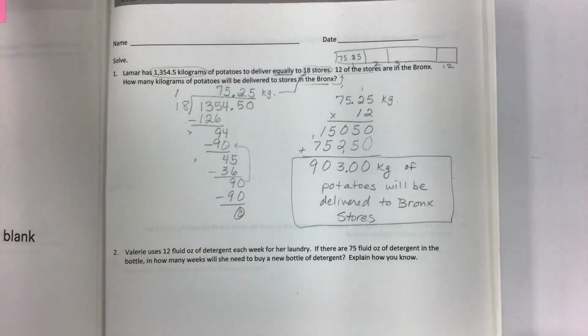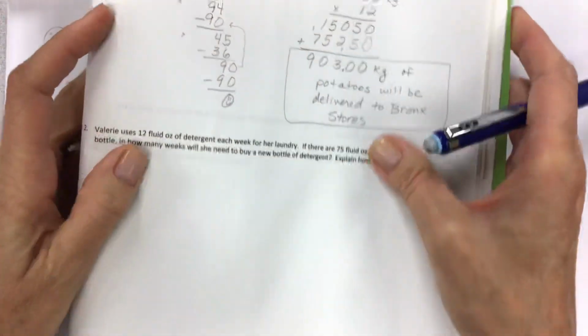So, ta-da! There's one problem. We only have 4 problems today, so let's move on. Gotta fold my book back.